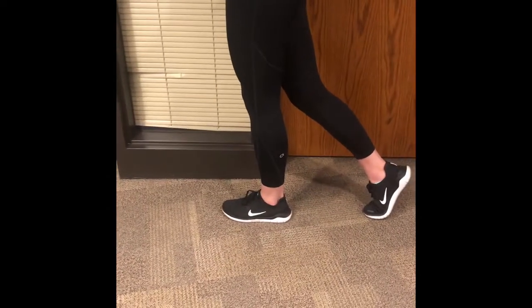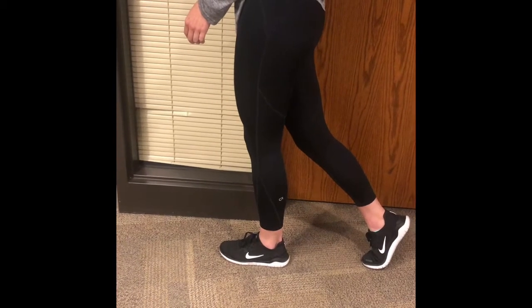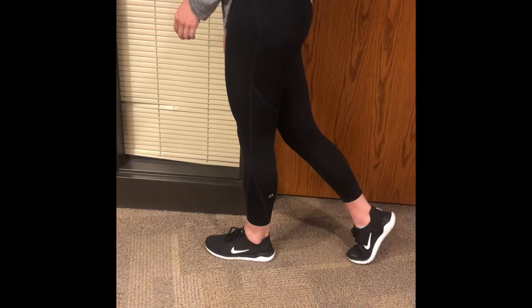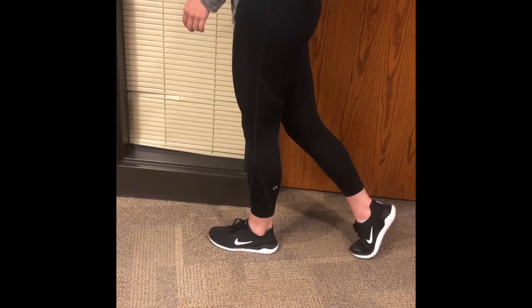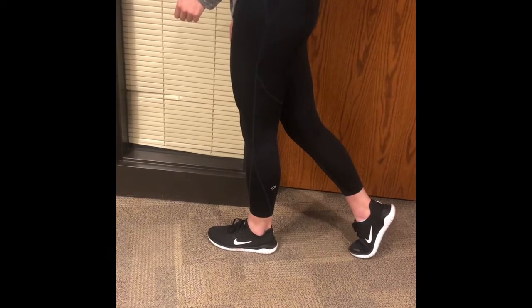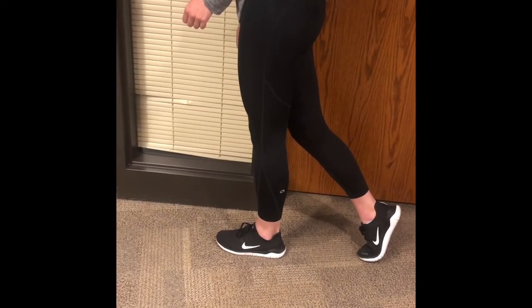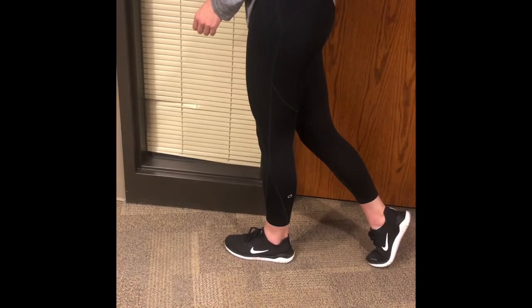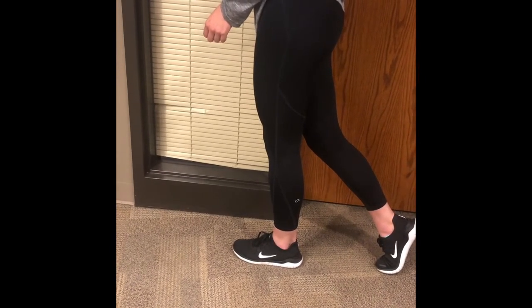In loading response, the trunk is erect, the trunk extensors are activated, the pelvis is forwardly rotated, glute medius is activated, and the hip is at 20 degrees of flexion, gluteus maximus and the hamstrings are activated, the ground reaction force is anterior, and a critical event is hip stability.